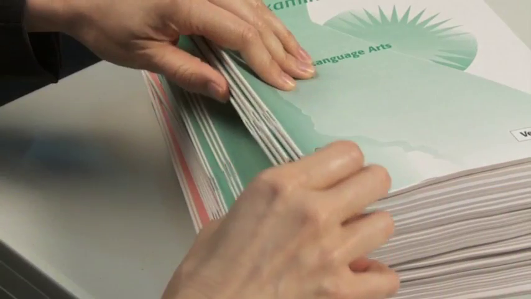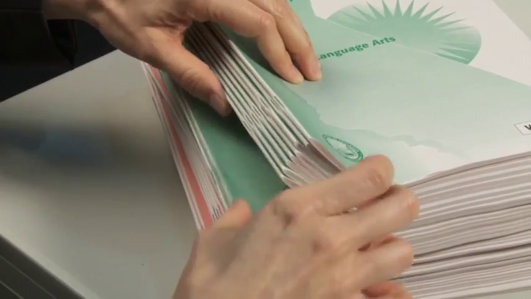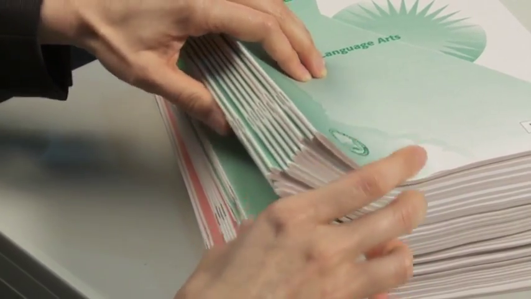Each testing day, you will be asked to check out materials by counting them and signing a form. Check the security numbers on the back of the test booklets to make sure that you have signed for the correct range of numbers. You will be asked to account for every one of these test booklets.